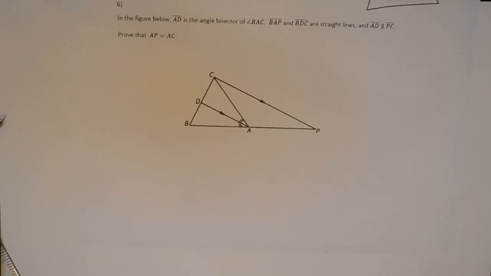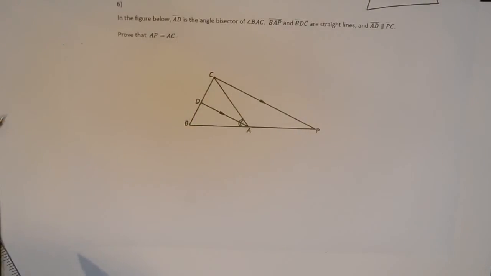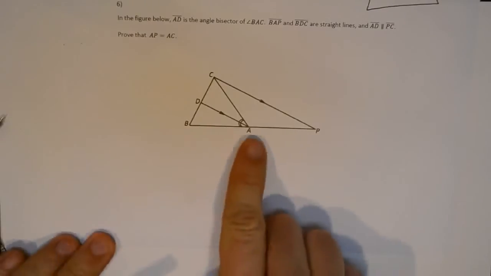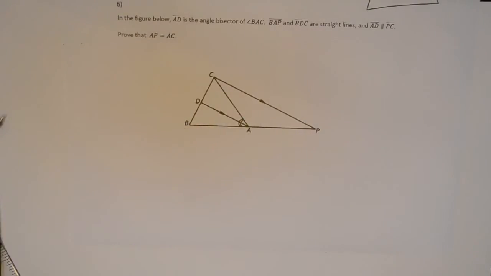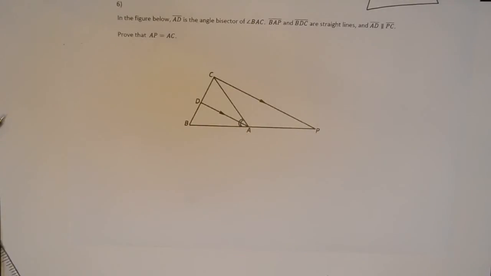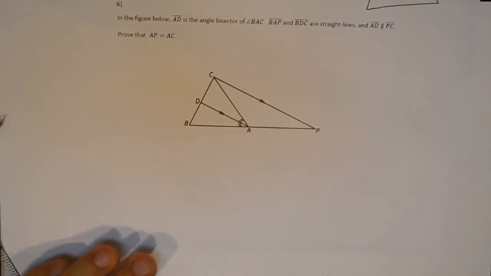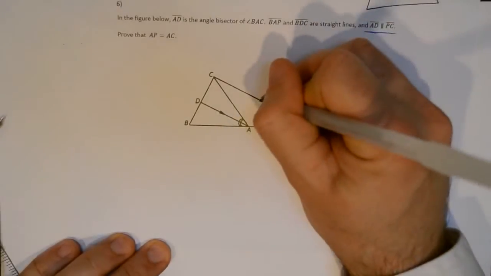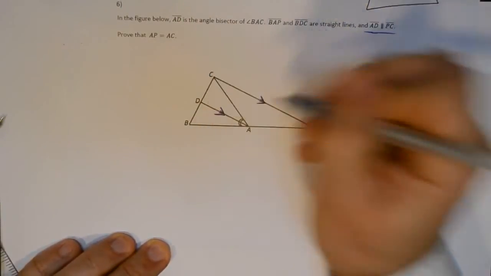Alright, so in this question, we're given a picture and told that AD is the angle bisector of BAC. So if I go to my picture, if AD is the angle bisector of BAC, well then that means that those two angles there are congruent, and they've already marked those for me, so I won't mark them again. They also tell me that we have some straight lines, that we can tell from the picture, so it's not really information. And AD is parallel to BC, which they've also gone ahead and marked. I'll just mark that a little bit clearer because those arrows are a little bit small for me.